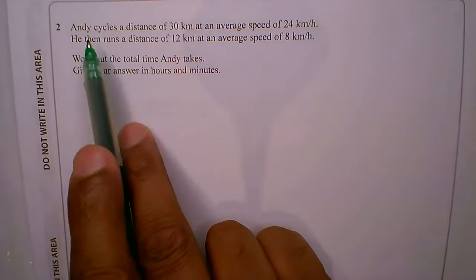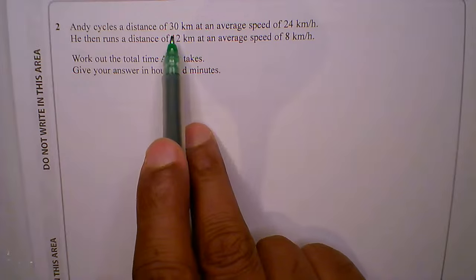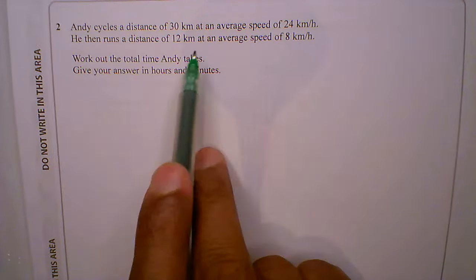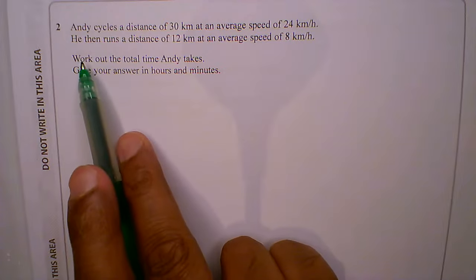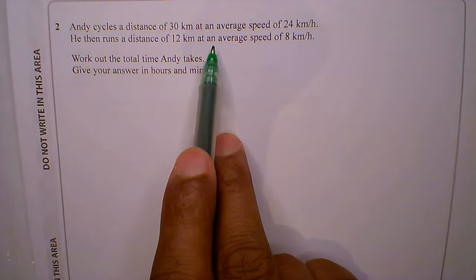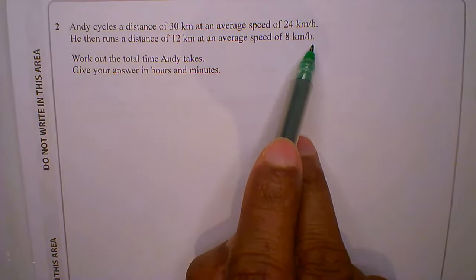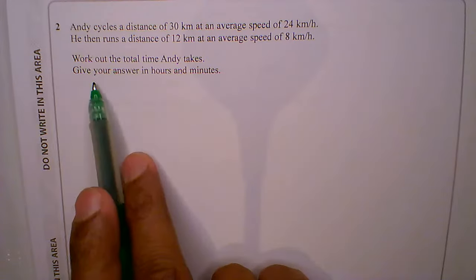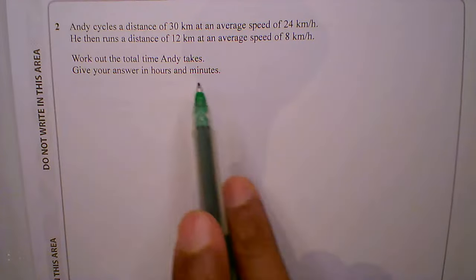Question 2. Andy cycles a distance of 30 kilometers at an average speed of 24 kilometers per hour. He then runs a distance of 12 kilometers at an average speed of 8 kilometers per hour. Work out the total time Andy takes. Give your answer in hours.